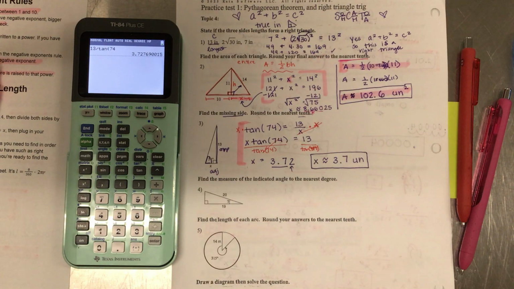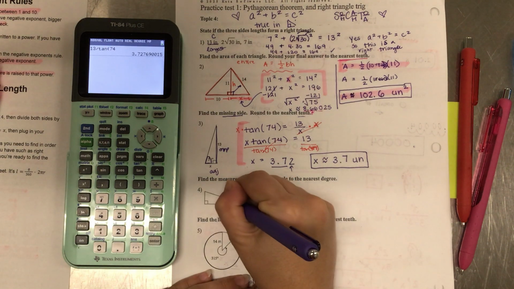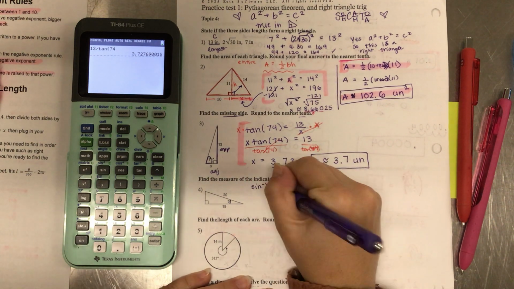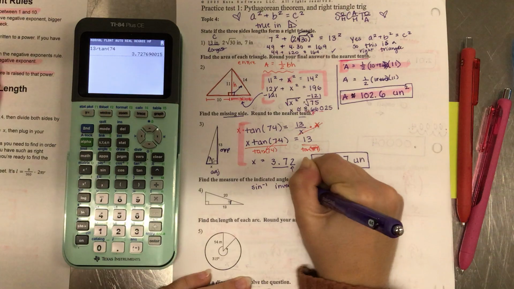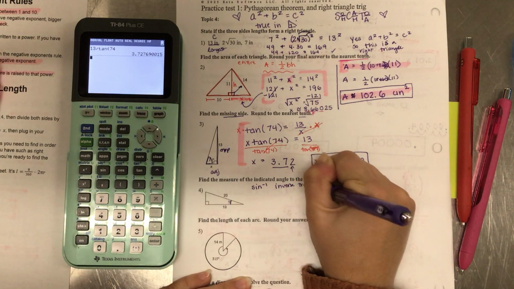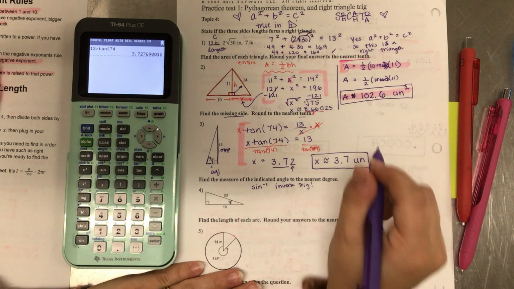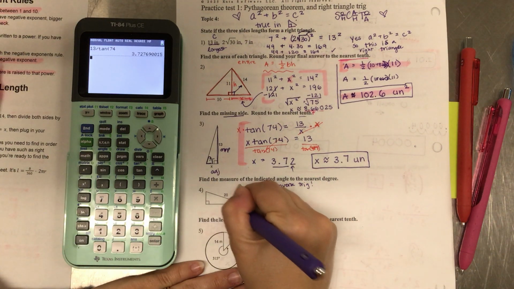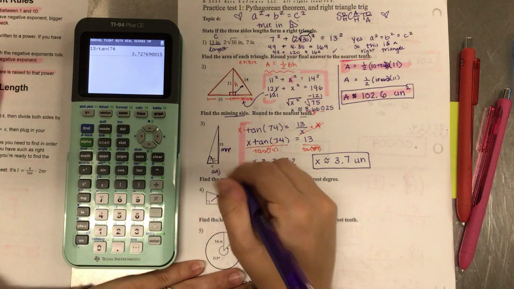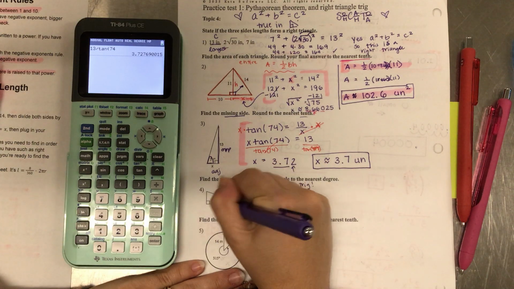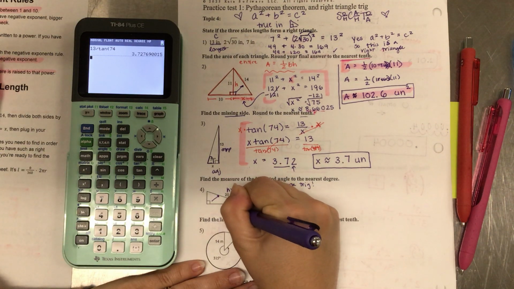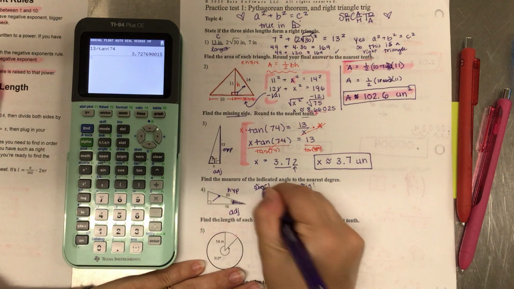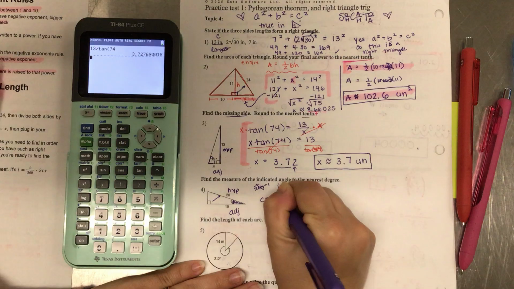Find the measure of the indicated angle. Ooh, we have a missing angle. That's going to be a job for what we call inverse trigonometry. Is it going to be sine here? Let's see. I have an angle. 20 is definitely the hypotenuse. Ooh, but 19 is the adjacent because it's touching the missing angle. So this is not a job for sine inverse. This is a job for cosine inverse.